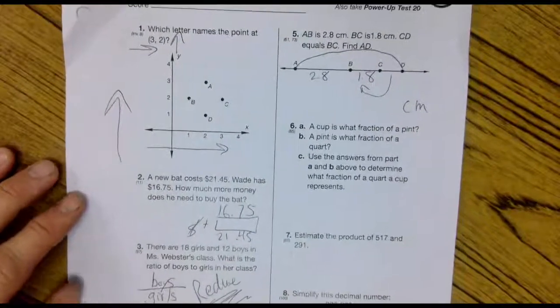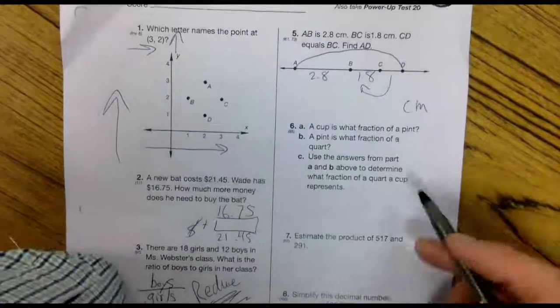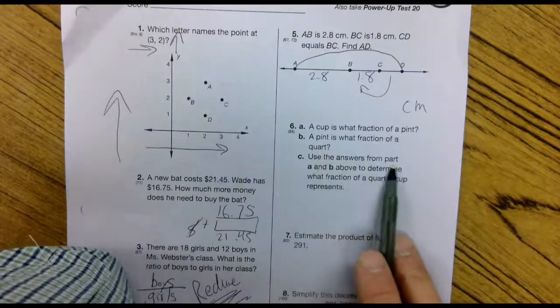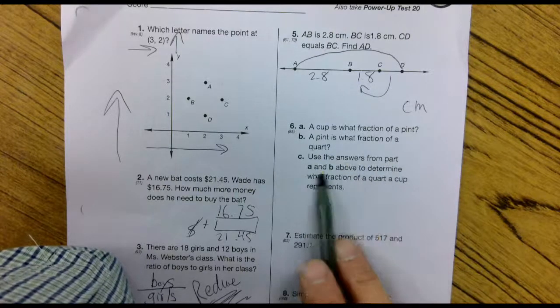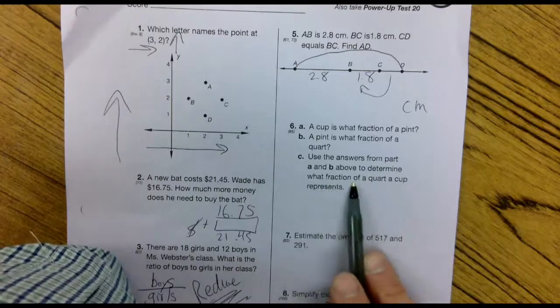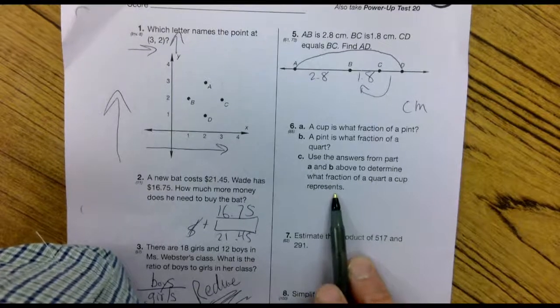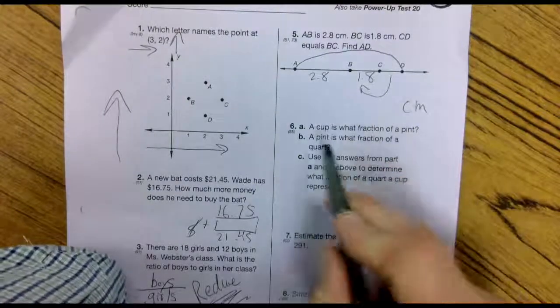Number 6. A cup is what fraction of a pint? A pint is what fraction of a quart? And then use the answers from A and B above to determine what fraction a cup is. So in other words, you're going to multiply these fractions. So how many cups in a pint?